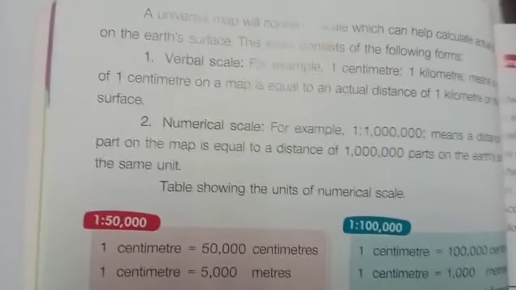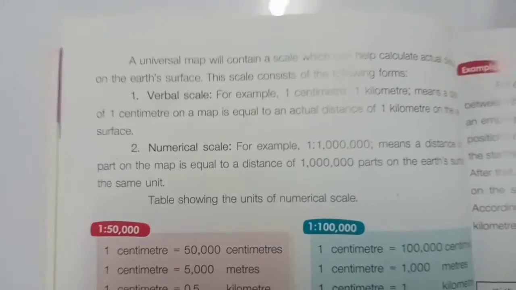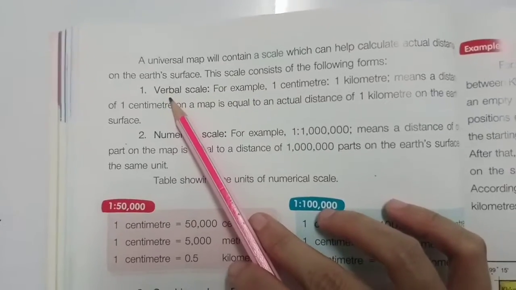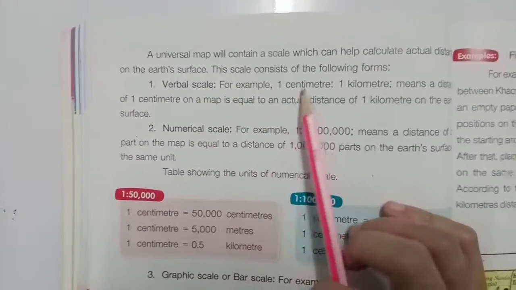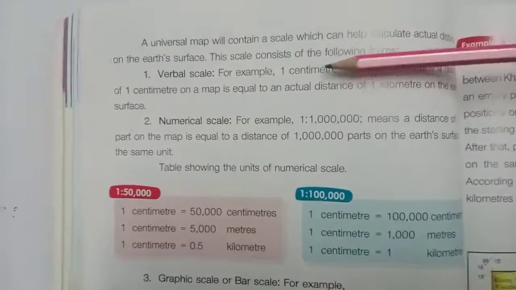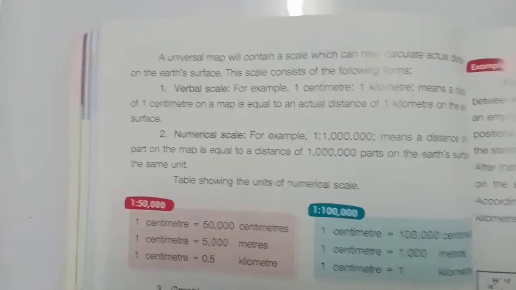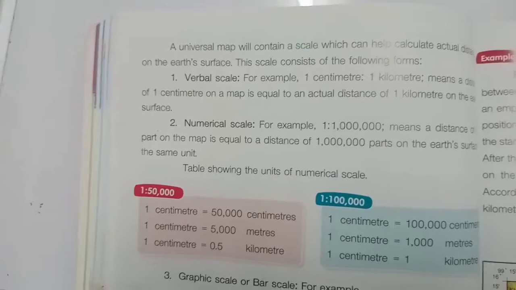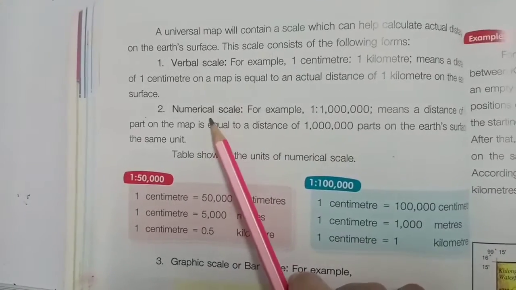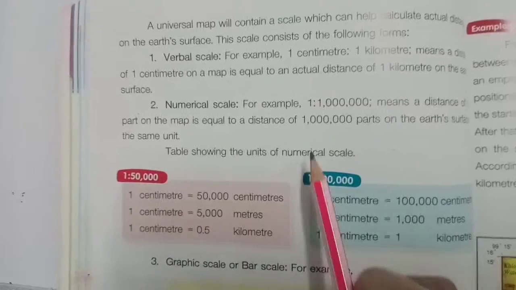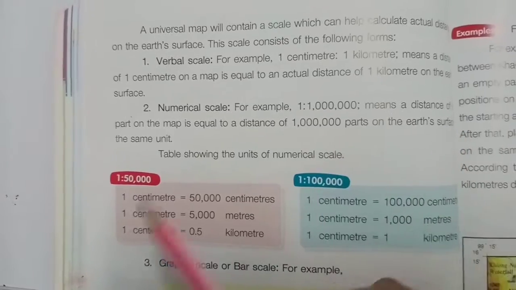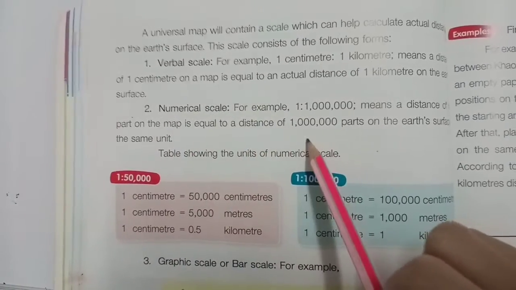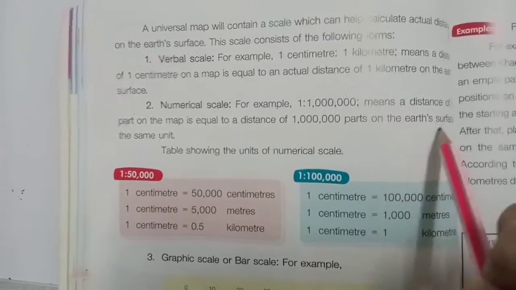Sorry if my video is too wiggly. So we have here scales. There are two scales. Verbal scale. Verbal scale means if you're going to go somewhere and ask a person, they will tell you, 1 centimeter is 1 kilometer. This 1 cm to 1 kilometer is very common in a map. We also have a numerical scale, which is 1:1 million, which means a distance of one part on the map is equal to 1 million parts on the Earth's surface at the same unit.